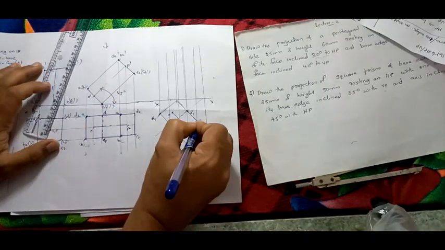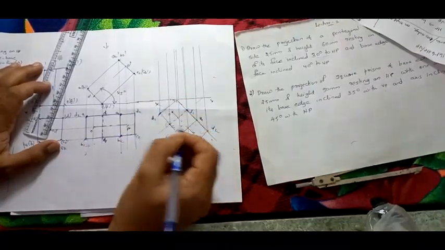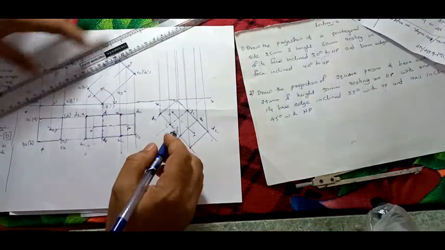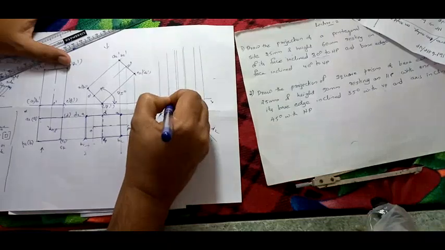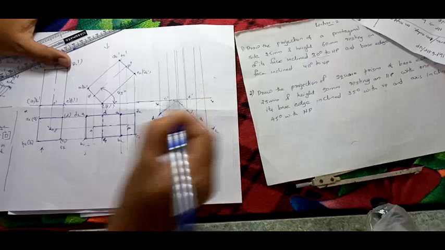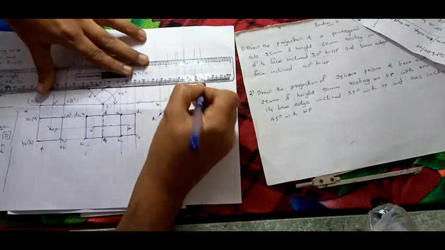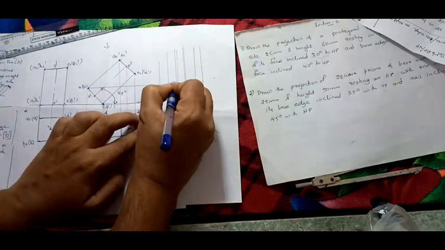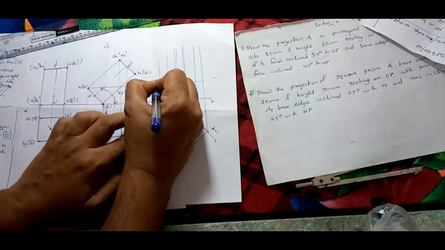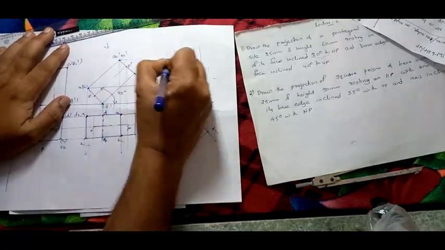So draw B2 C2 here. Similarly here A2 D2, B1 C1, A1 D1. Okay, everything you have drawn. Now, so C1 D1, right? So C1 dash here, D1 dash here, right? Now here it is A1 B1. So draw a line from A1 B1 parallel to XY line. A1 dash will be here, B1 dash will be here. Simple, right? Similarly, see A2 dash and draw a horizontal line.